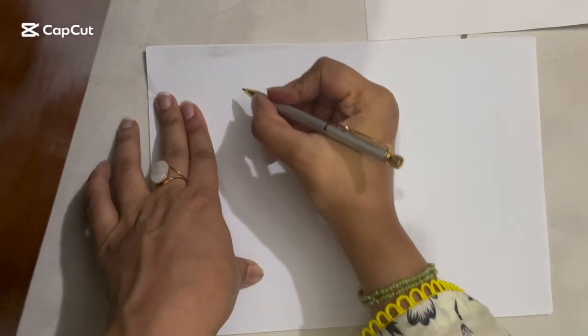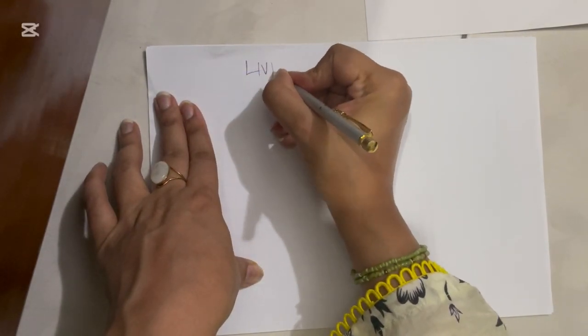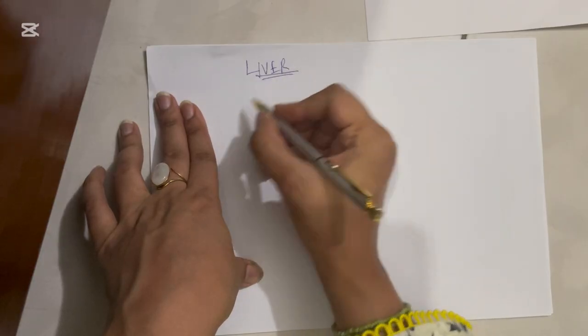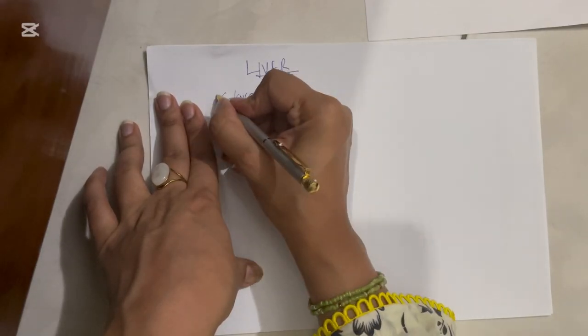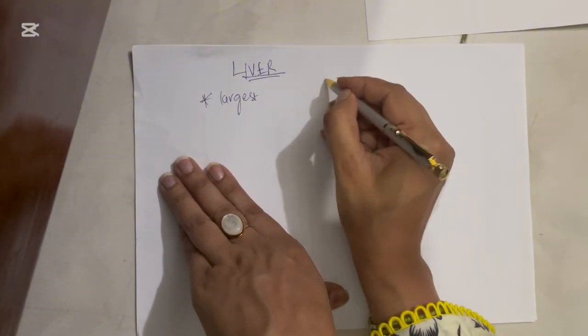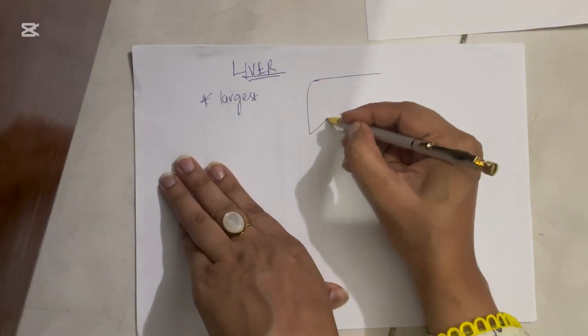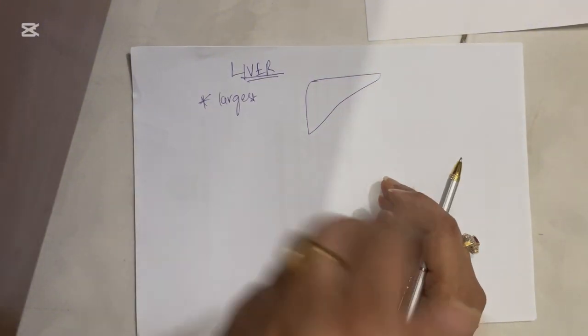The topic that we are going to discuss today is liver. What is liver? It is the largest gland in the human body. This is how a liver looks.